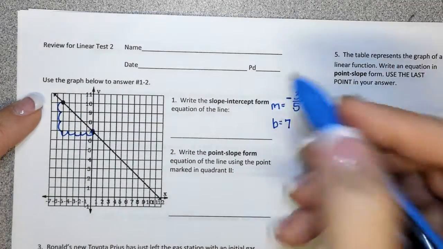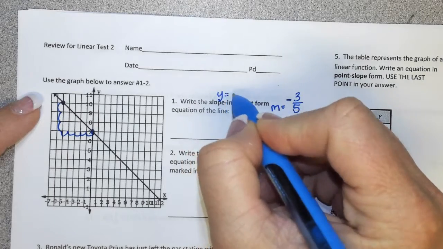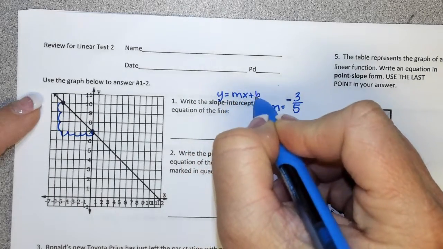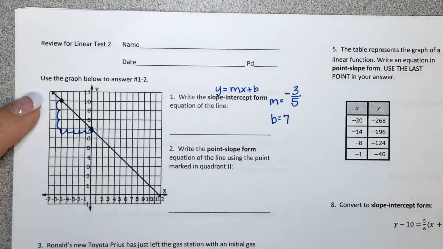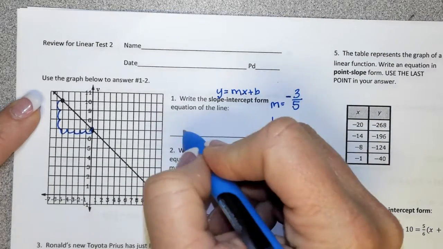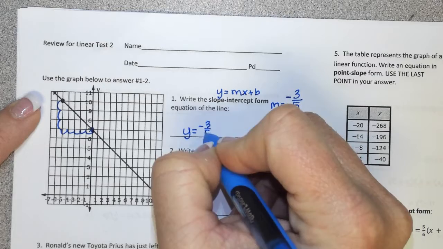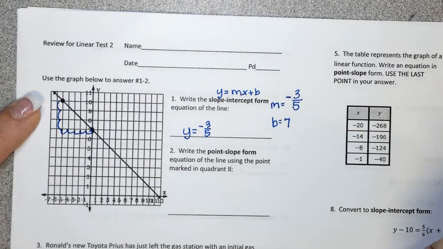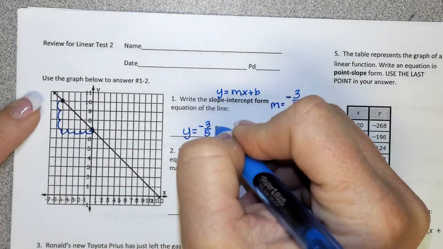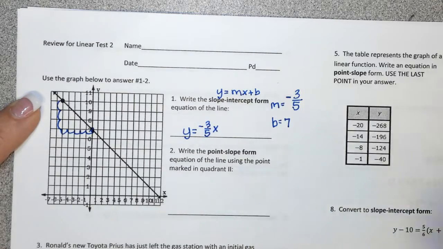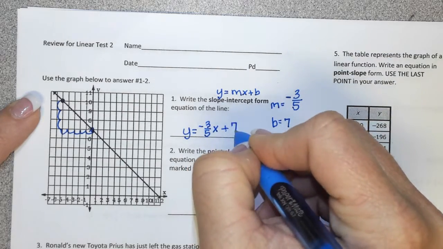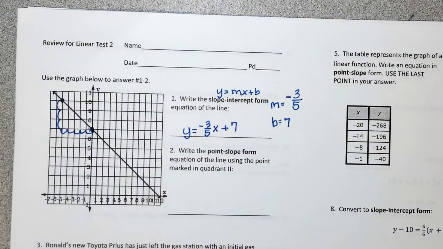So remember my slope-intercept form is y equals mx plus b. So what am I writing? Y equals negative 3 over 5. What's attached to it? x and then plus 7. Very good.